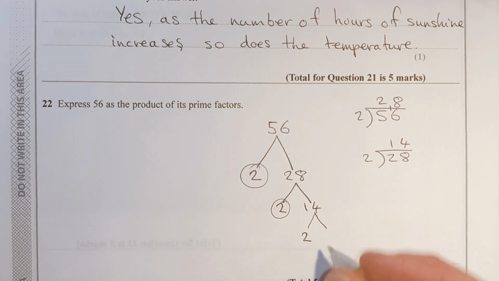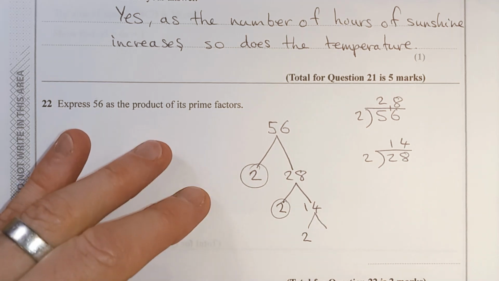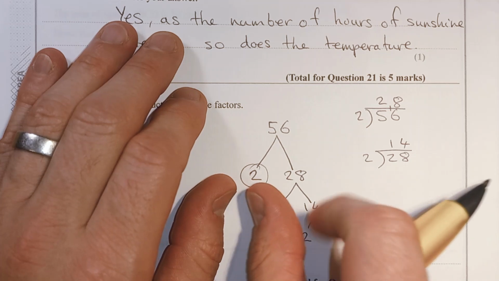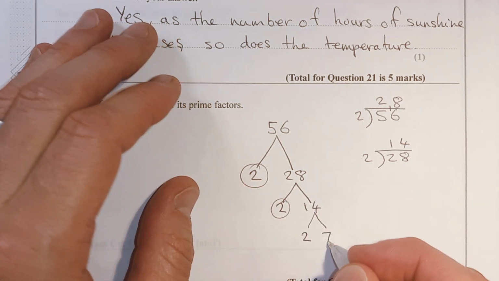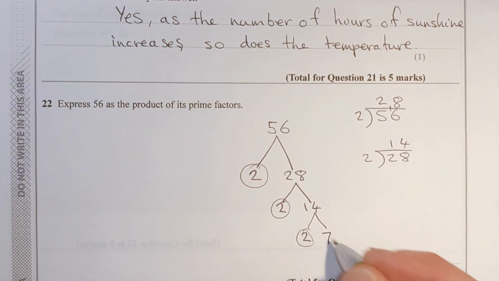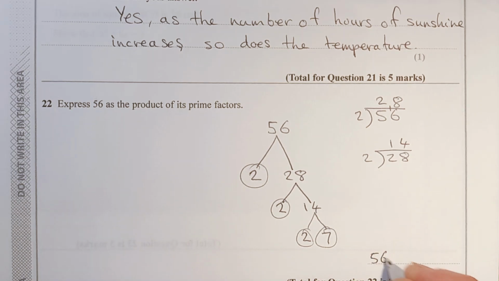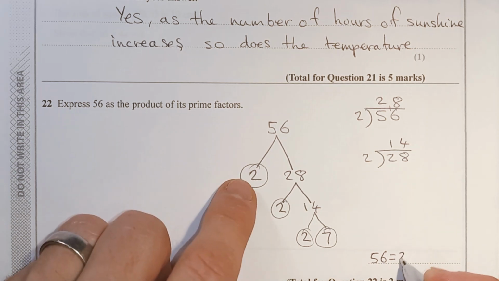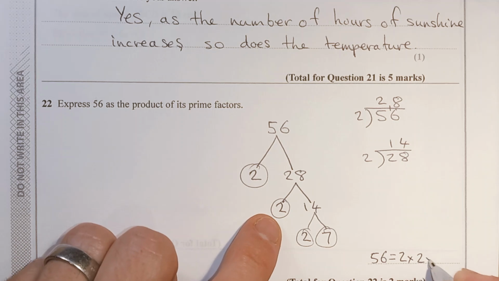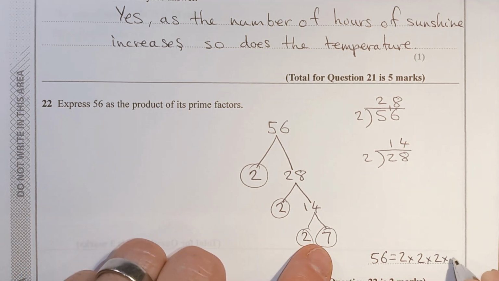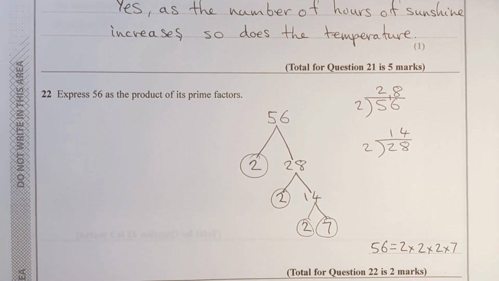How many times does 2 go into 14? 2, 4, 6, 8, 10, 12, 14. That's 7 times. 2 is prime, 7 is prime, so we stop there. So 56 equals, because we're expressing it as the product of its prime factors, 2 times 2 times 2 times 7.